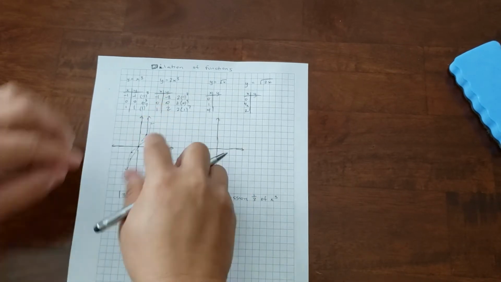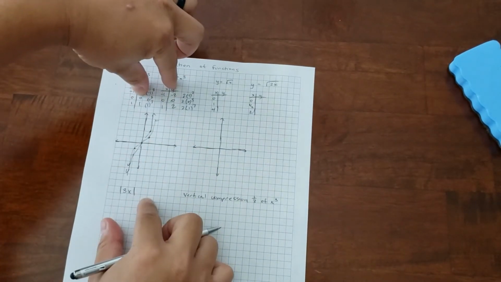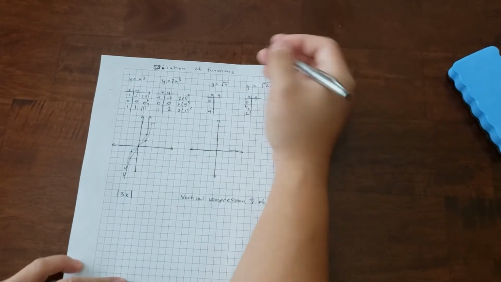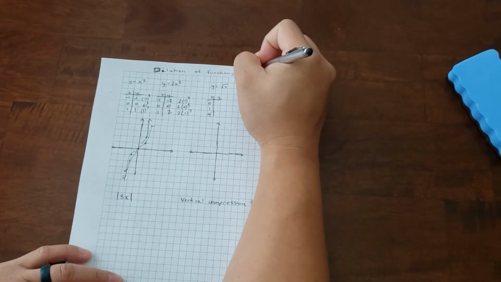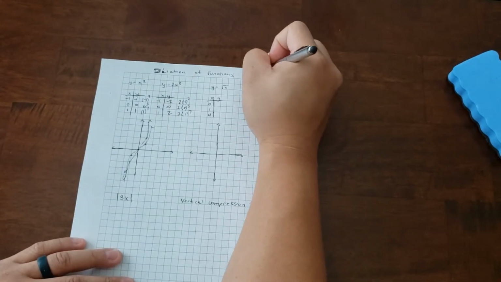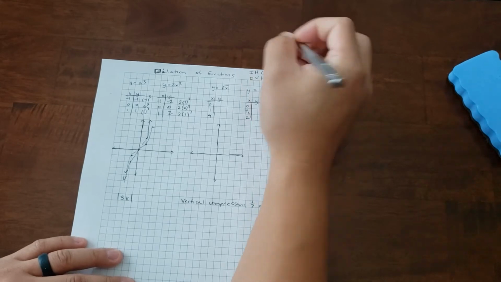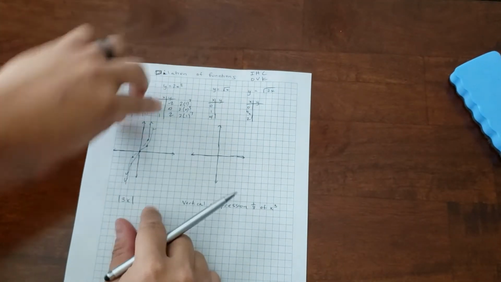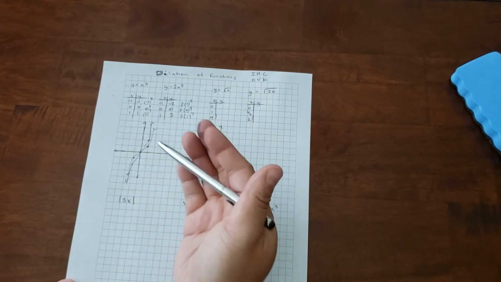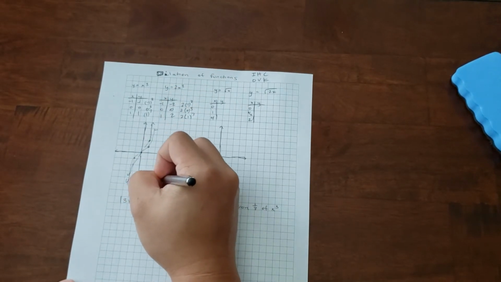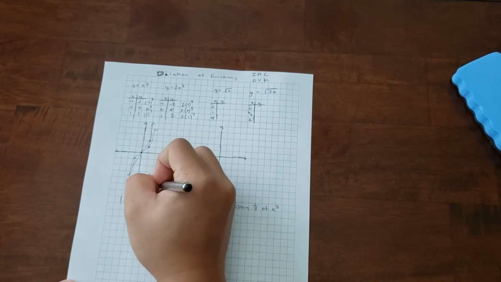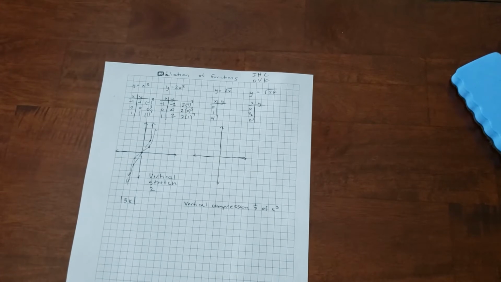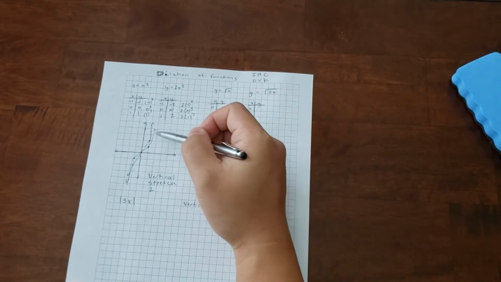If you see what happened here, this got stretched vertically, right? Which kind of makes sense with what we were talking about last time. Remember, our 6 letters that we have to remember are inside horizontal change, outside vertical keep. Well, this 2 was on the outside. It stretched it vertically, and by a factor of what? 2. So for this it would be a vertical stretch of 2. Okay? So that's what this does.